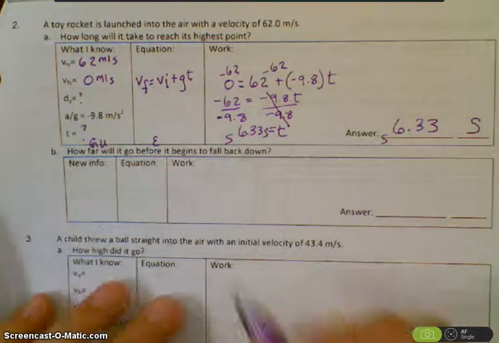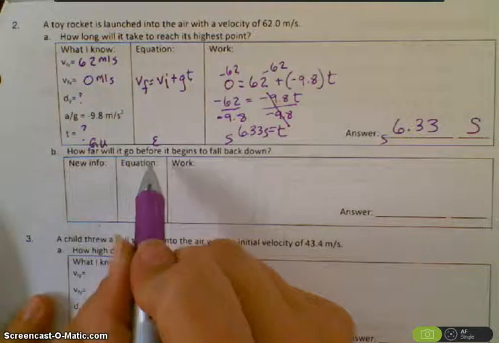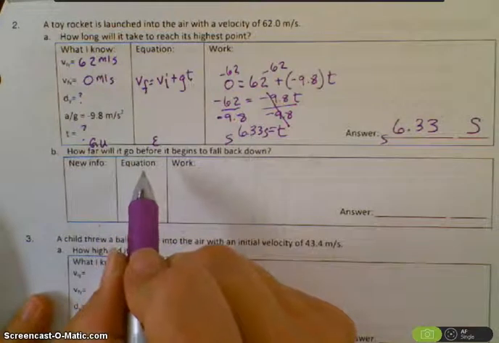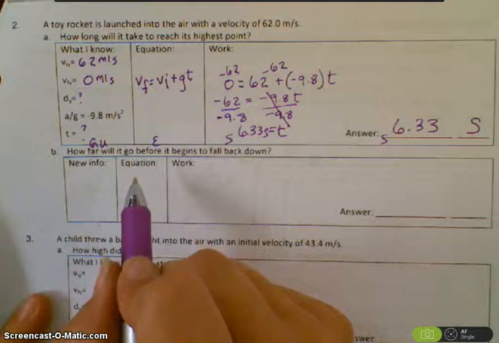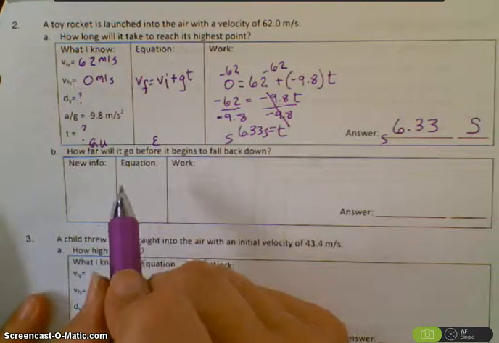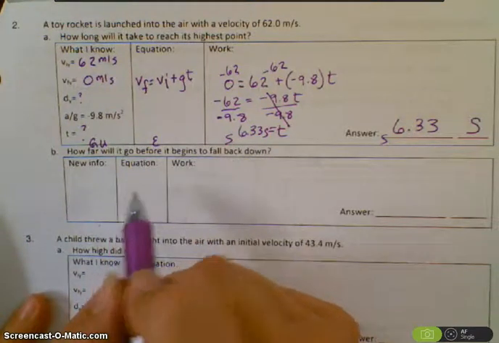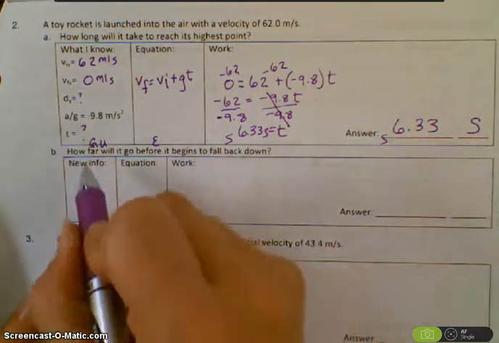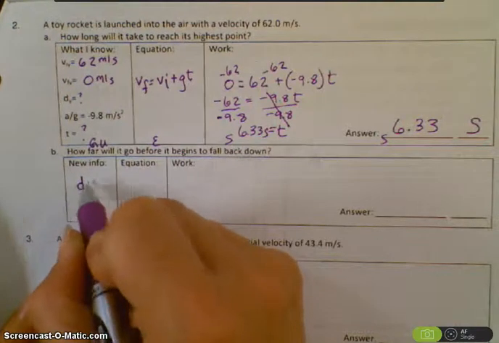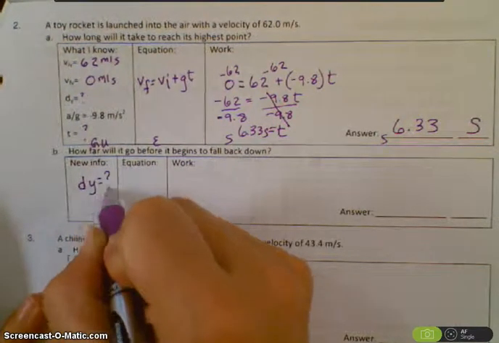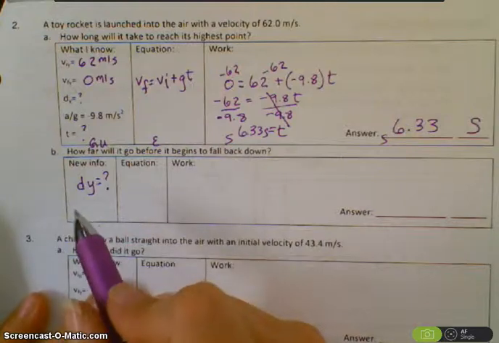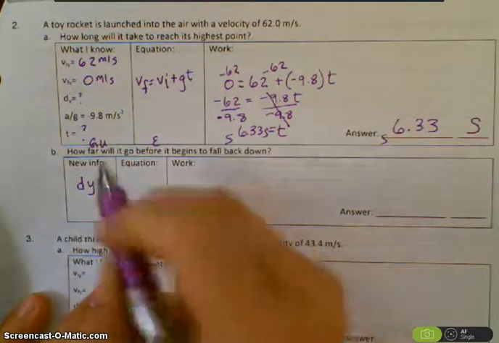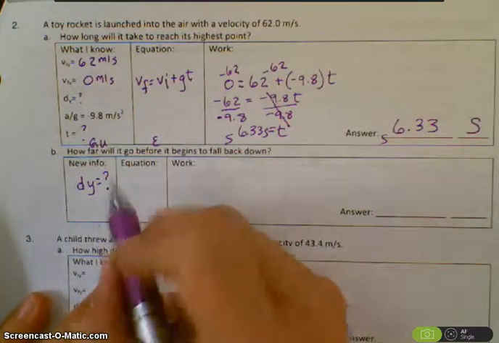Okay, so now let's see, how far will it go before it begins to fall back down? Clear indication that it's only asking me the distance to the top of the trajectory. So my new info is I need to now actually get my dy. Okay, so my equation, what equation will I use? That's not a lot of space for that, is it?